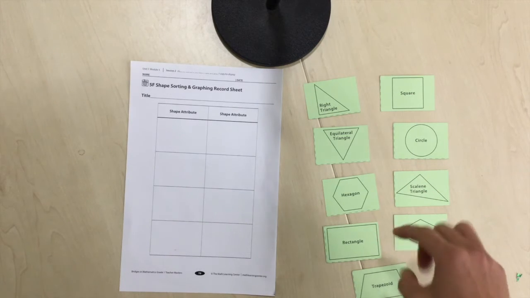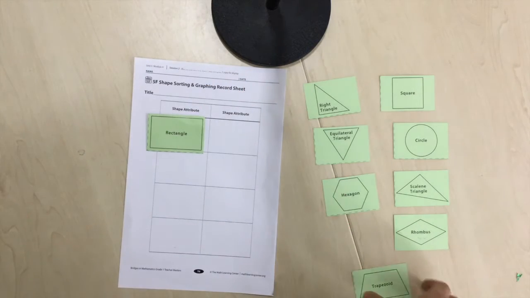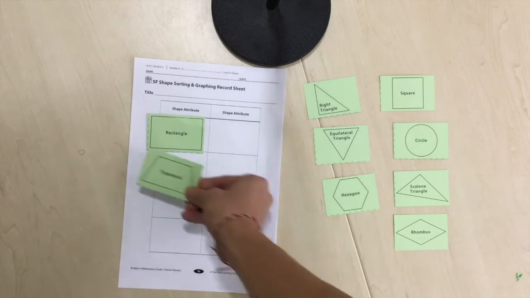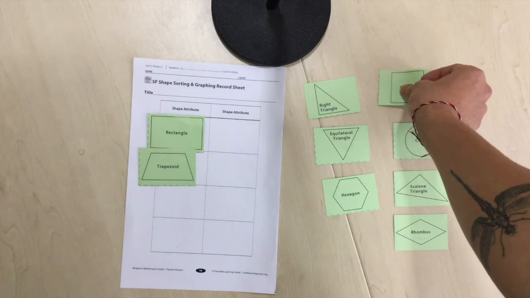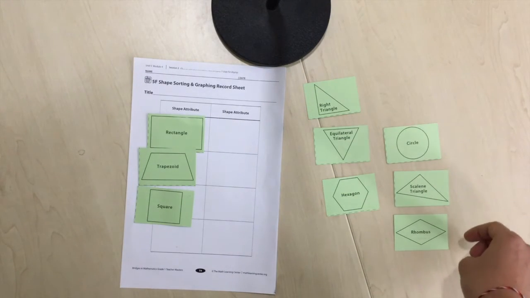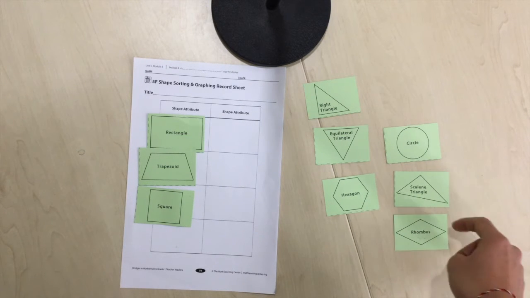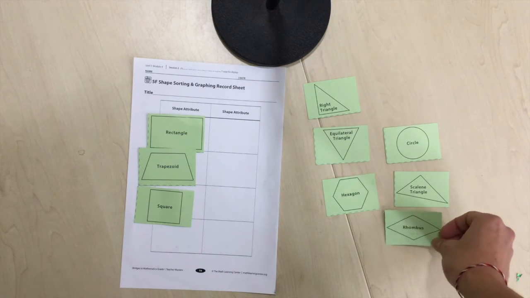Rectangles, 4 corners. There you go. Shape attribute, 4 corners. How about a trapezoid? 4 corners. Square, 4 corners. Circle, no corners. Triangle, 3 corners. And then also a rhombus, 4 corners.